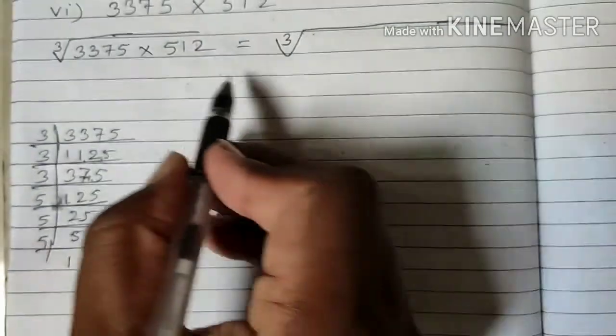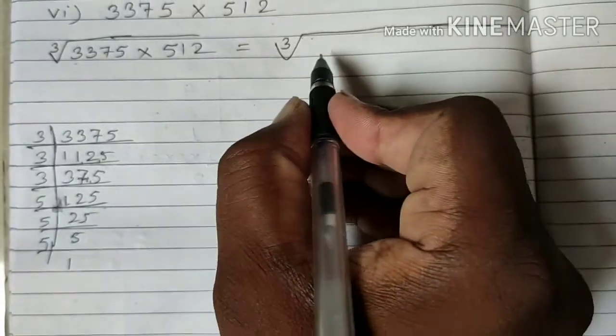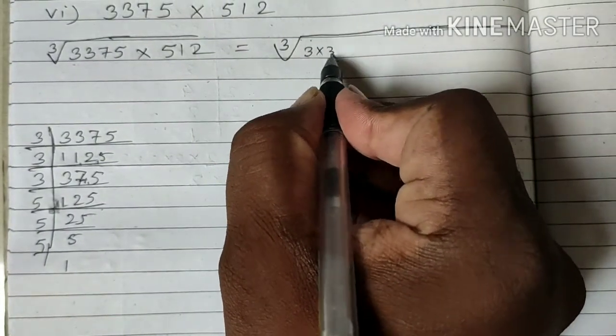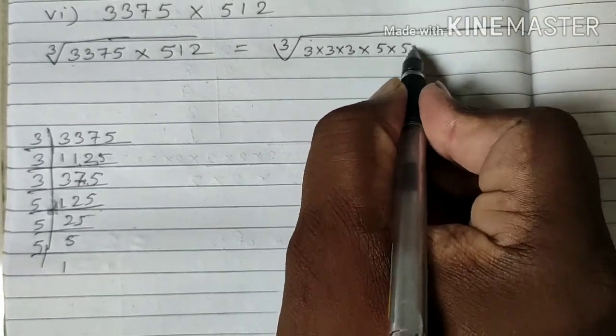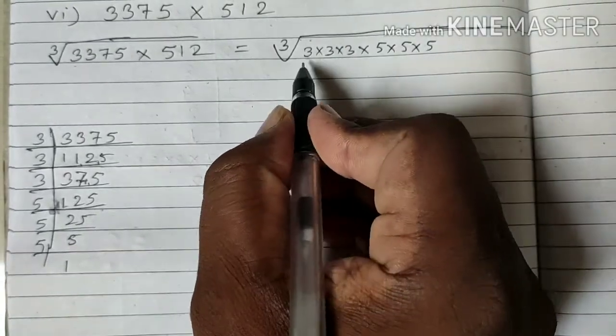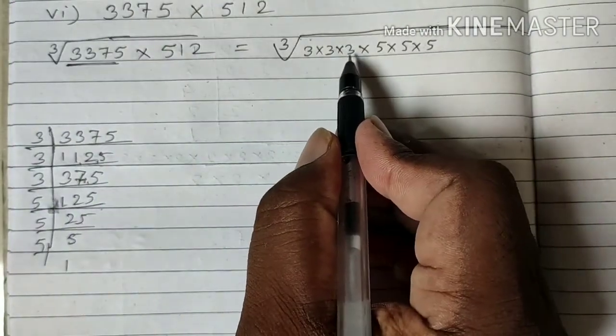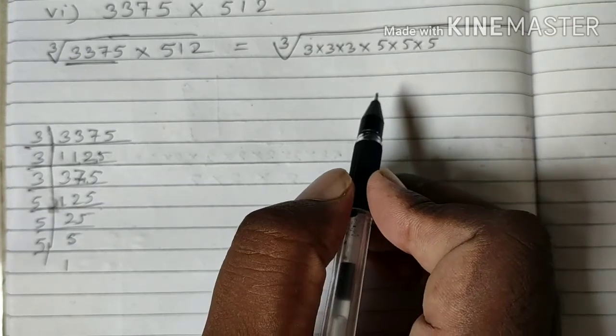So now we know that 3375 means these are the prime factors. Or if you know that it is a cube of 15, we can generally write 15 into 15 into 15, like that also we can write.